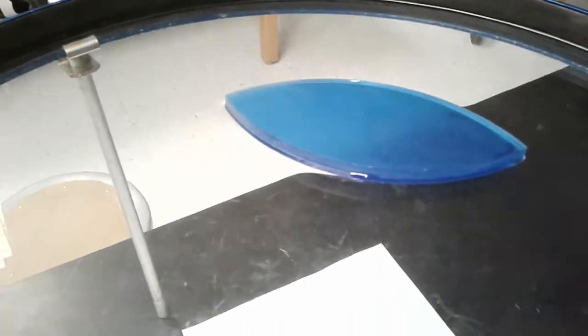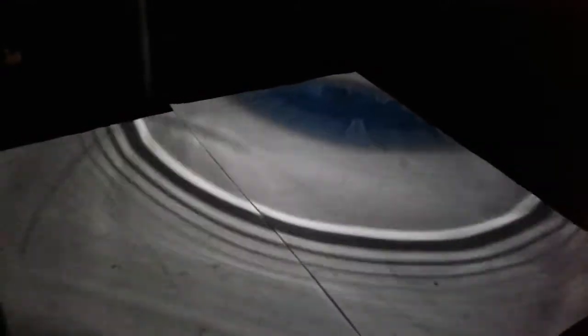Now we have reflection along what's called a concave reflector. Can you see the reflection coming to a focus? Now we have a convex reflector. Can you see that the waves are spreading out after reflecting? This is called diverging. With the concave, it was converging.